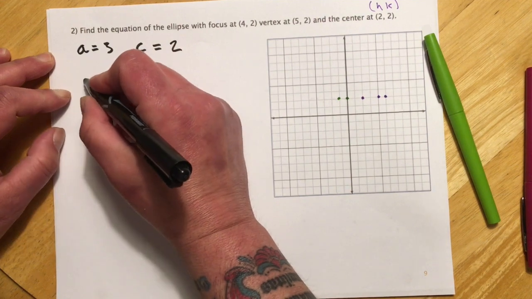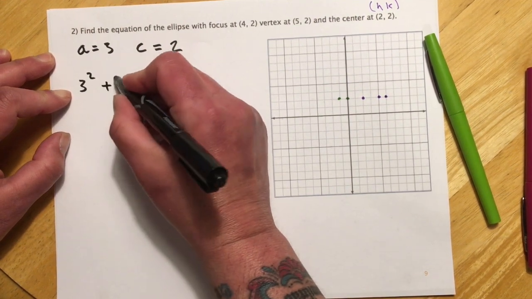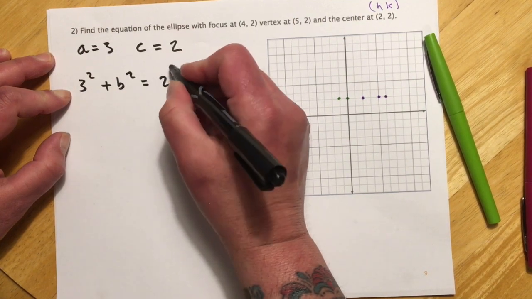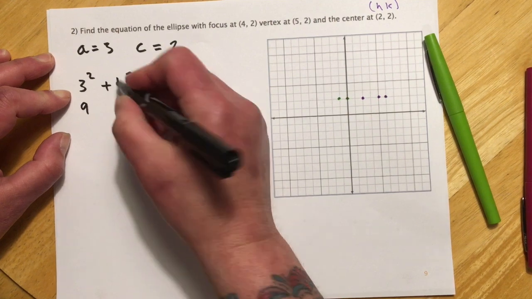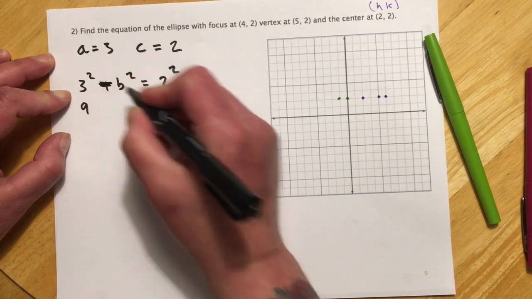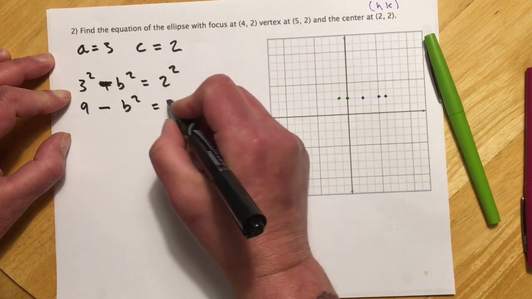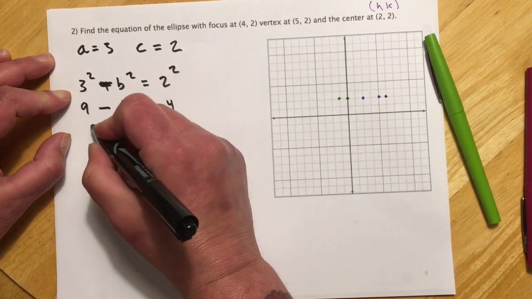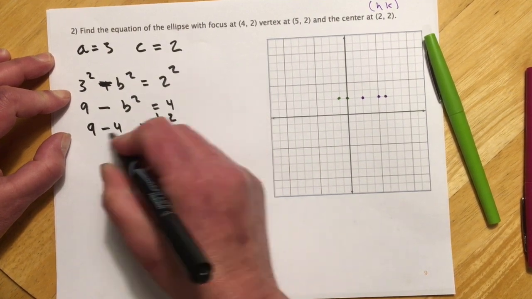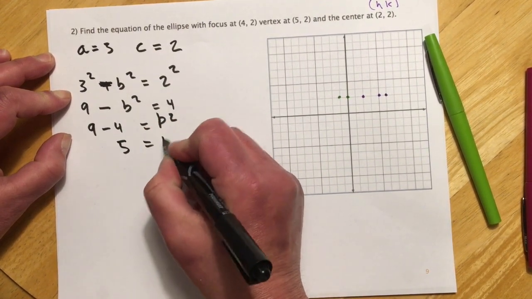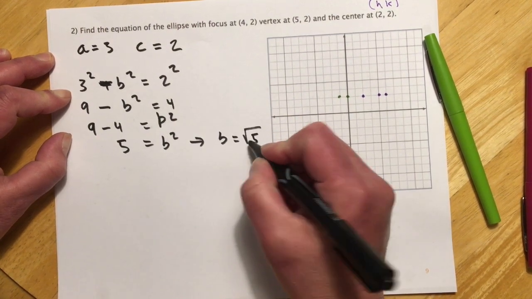And so this goes 3 squared, I'll do it this way this time, plus b squared equals 2 squared. And so that'll be 9, oops, I'm sorry, that's a minus. 9 minus b squared equals 4. And then I'll bring the 4 over and the b over this time. So 9 minus 4 equals b squared, and 5 equals b squared. And then with that, b would equal root 5.